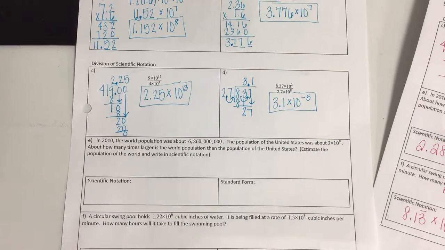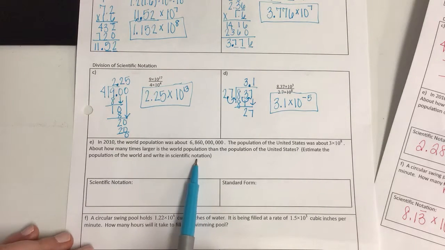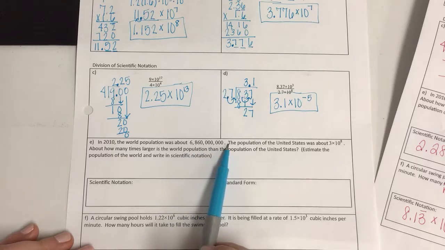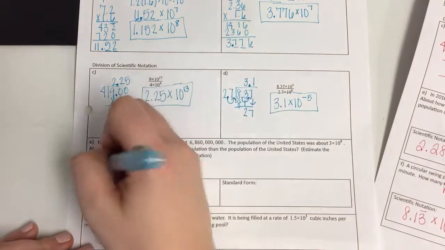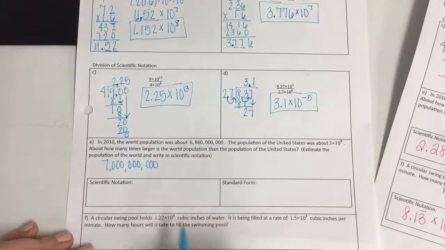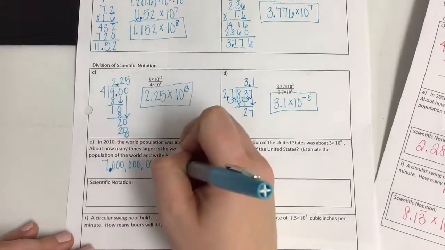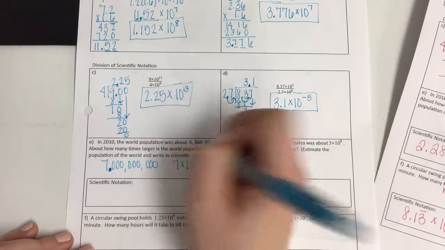Letter E, in 2010, the world's population was about 6,860,000,000. The population of the U.S. was about 3 times 10 to the 8th. About how many times larger is the world population than the population of the U.S.? And we're actually going to estimate the population of the world and then write it in scientific notation. So we're going to say the population of the world is about 7 billion. Okay, and in scientific notation, that is going to be 7, because this is where we want our decimal. So 7 times 10 to the 9th power.